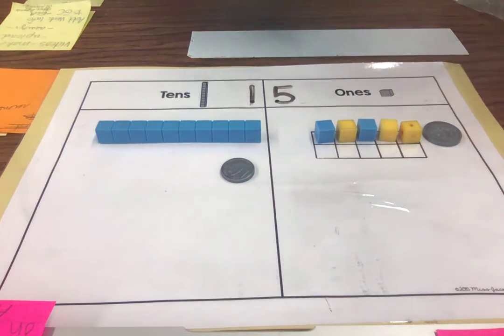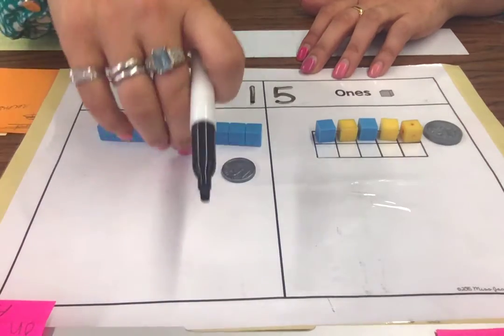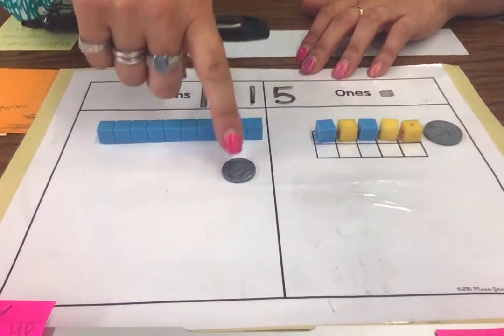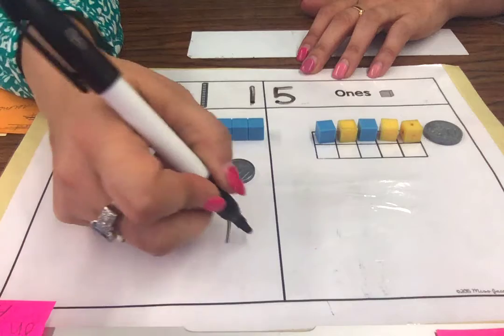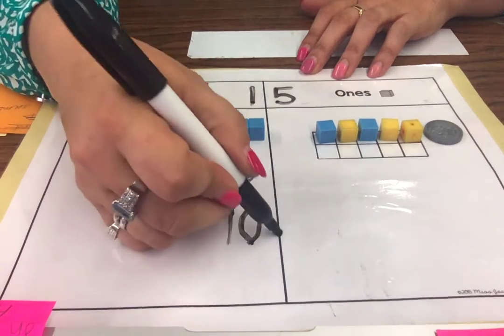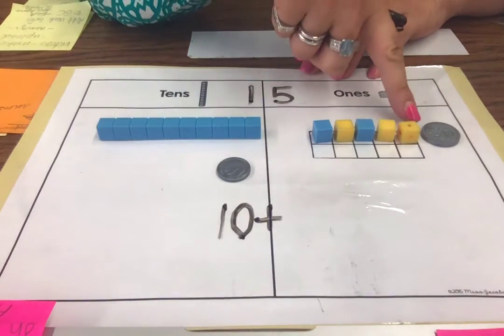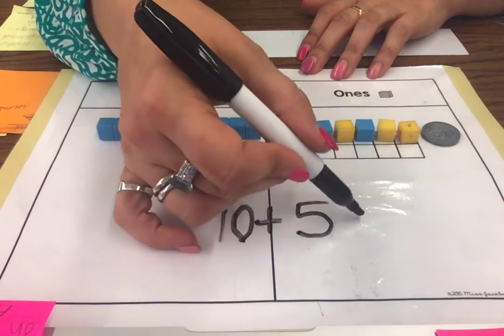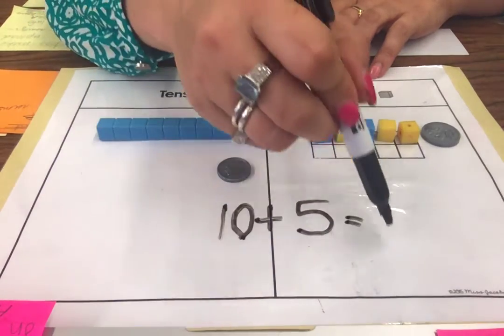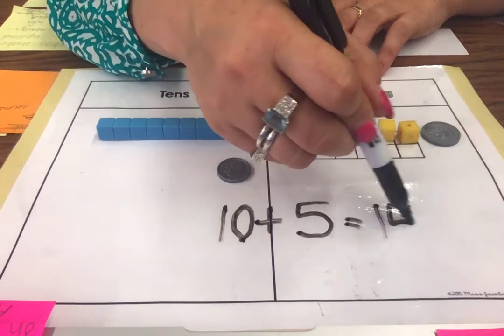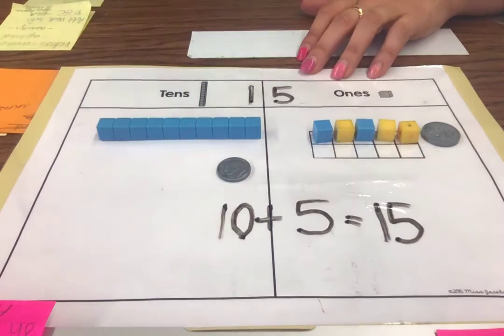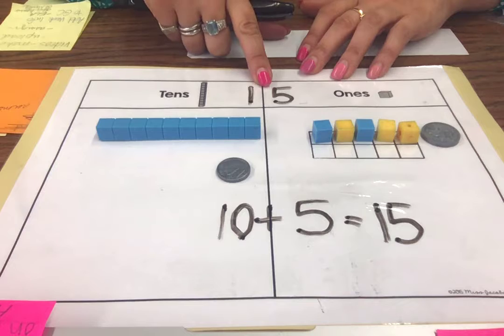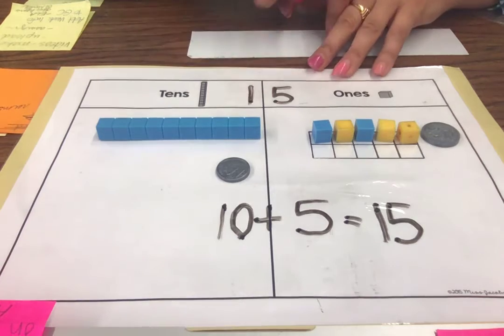Okay, and now I'm going to write my number in expanded form. So, how much is here in this column? There's 10. Plus, how much is here in this column? 5. And that's going to equal 15.